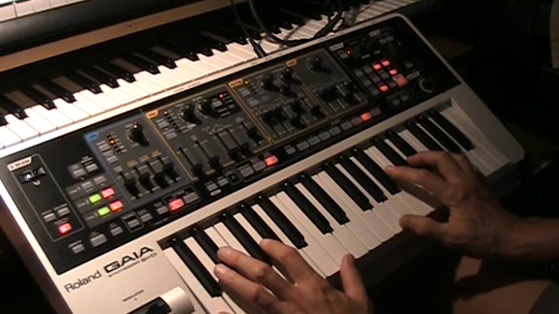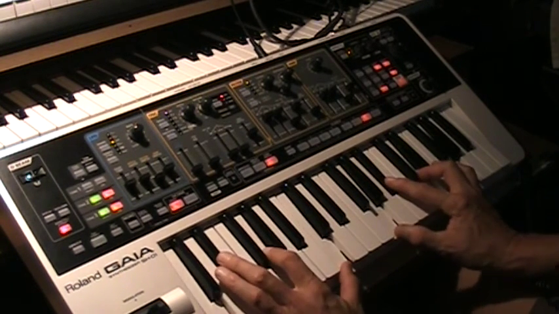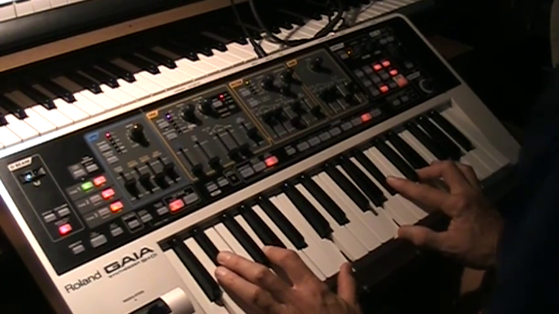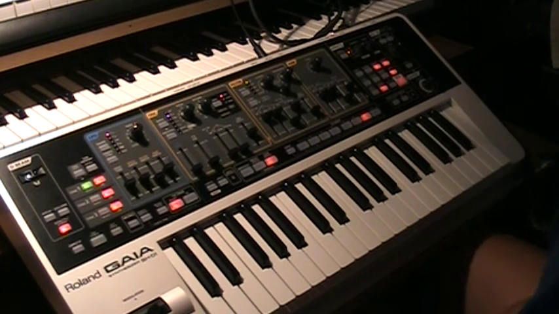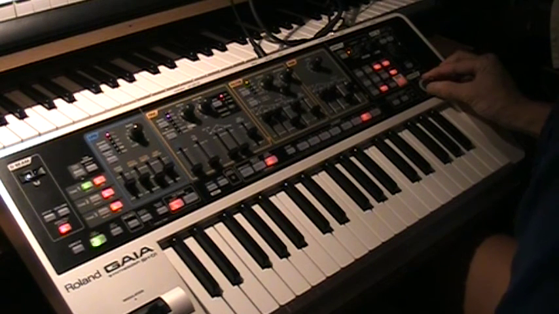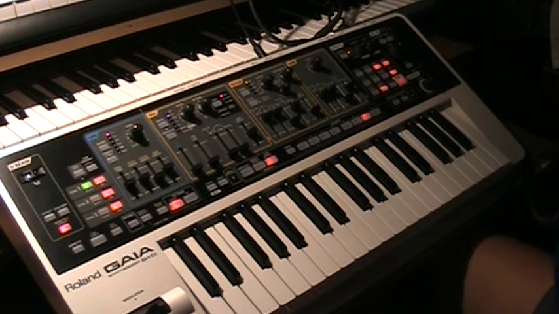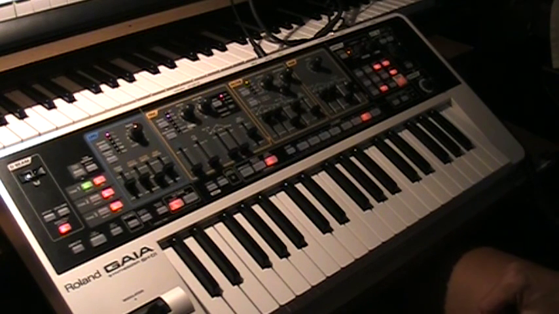Okay, so one more big filter sweep before we go, and let's turn them all on first. And there you go.